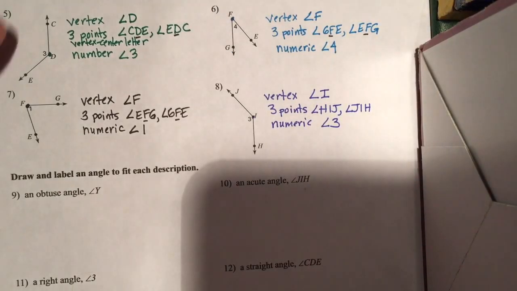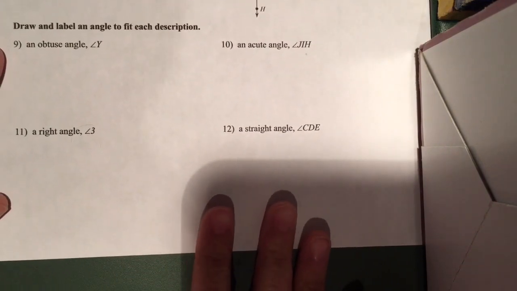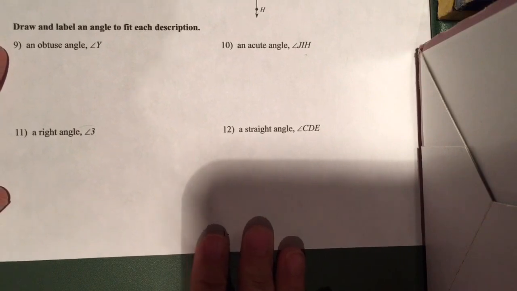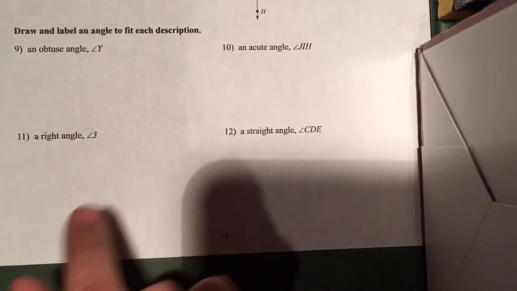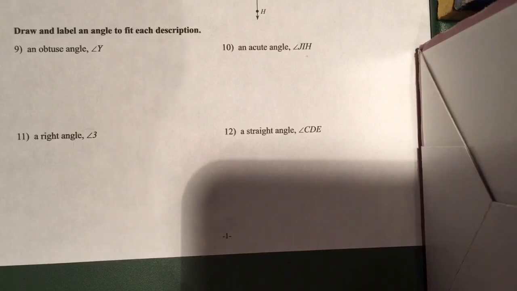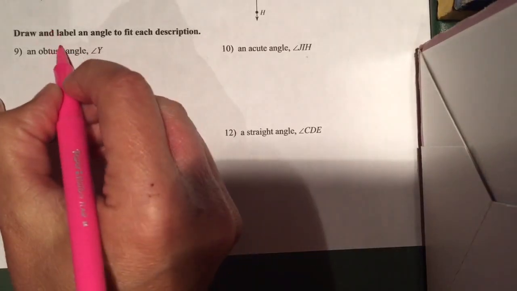All right, so let's look at the bottom part. I'm going to do the whole first side of the page on one video, and then I'll do the second one on the next video. So let's look at this one here. Draw and label an angle to fit each description. The first thing you have is obtuse.